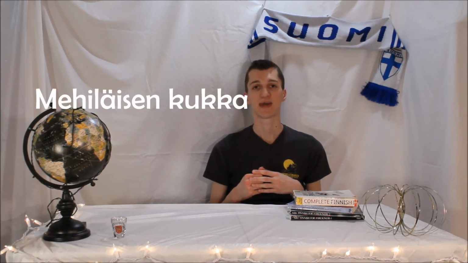And then the genitive mehiläinen becomes also mehiläisen. And if you wanted to say, for example, the bee's flower, then you take the nen ending, change it to se, and then add the n for the genitive. And altogether that becomes mehiläisen kukka, the bee's flower.